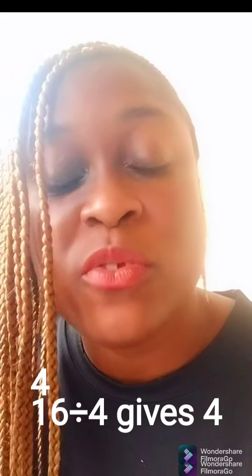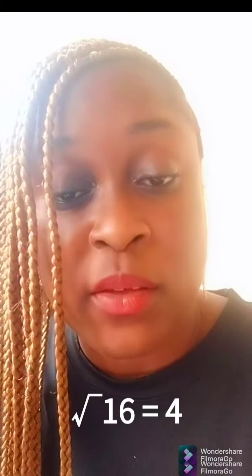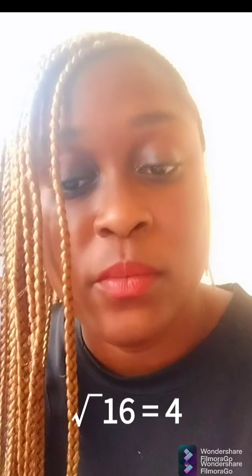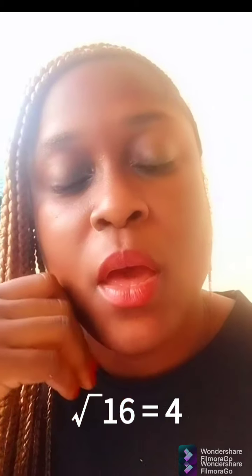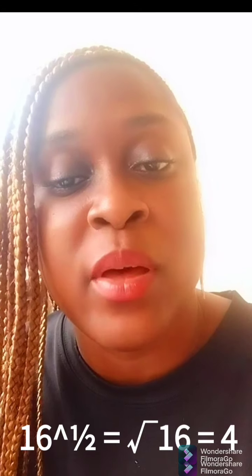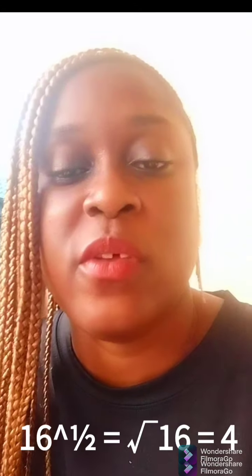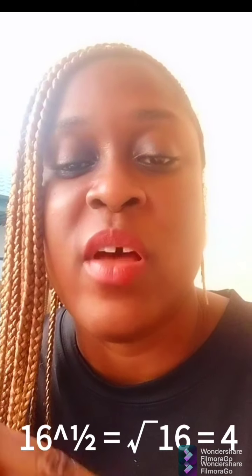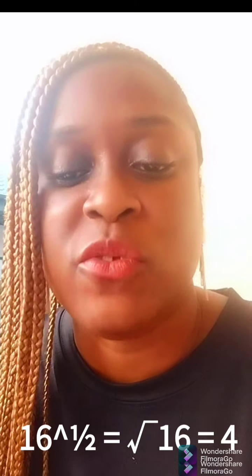That means the square root of 16 is 4. When a number divides another by itself to give us that same number, it's known as the square root. So that's that. But if a number is raised to a power half, the value of that number is its square root. So if we say 16 raised to power half, the value will be 4. That's its square root. Okay.